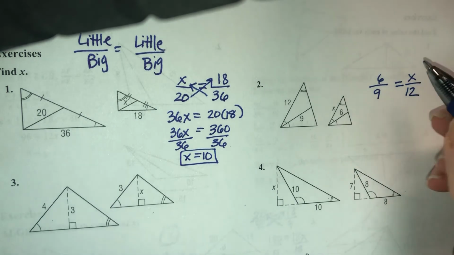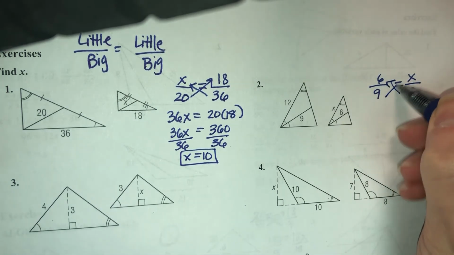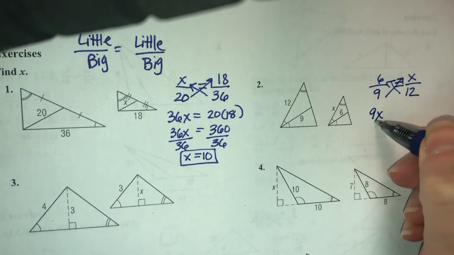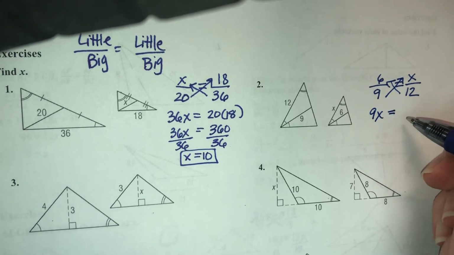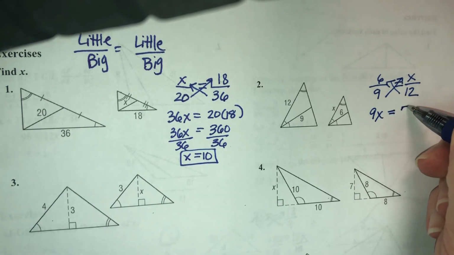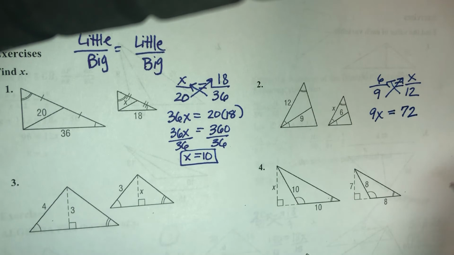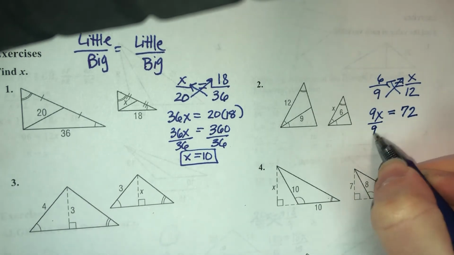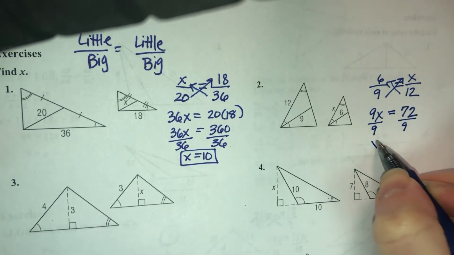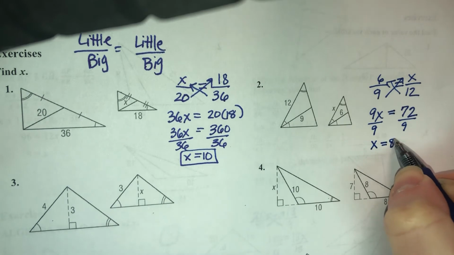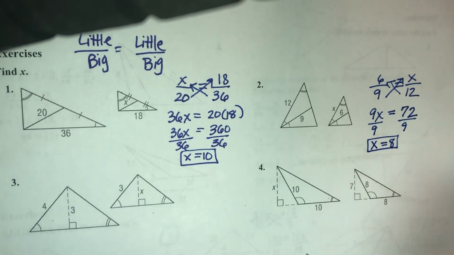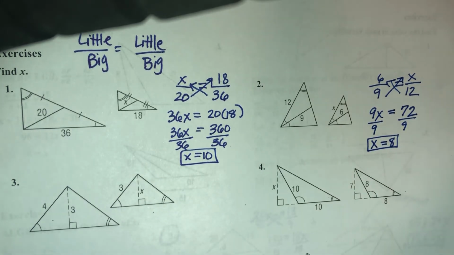Okay, so now I'm going to cross multiply. 9 times x equals 6 times 12, which is 72. And now I'm going to divide by 9 on both sides. So x is equal to 8. 72 divided by 9 equals 8.